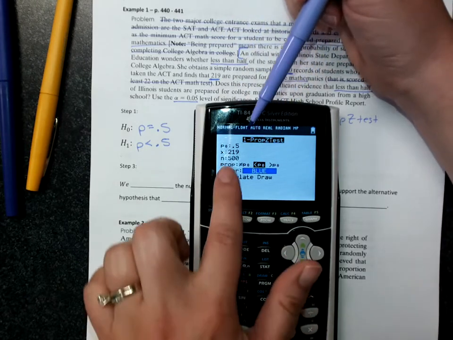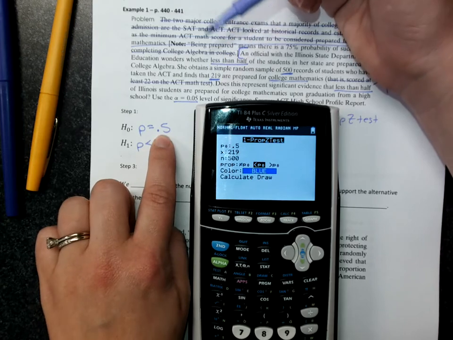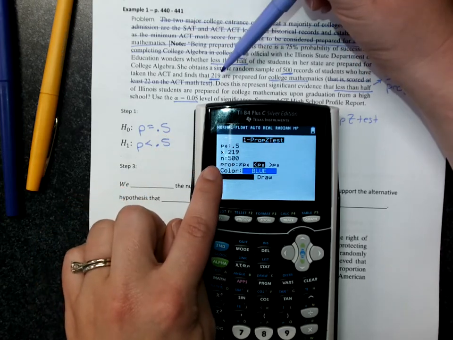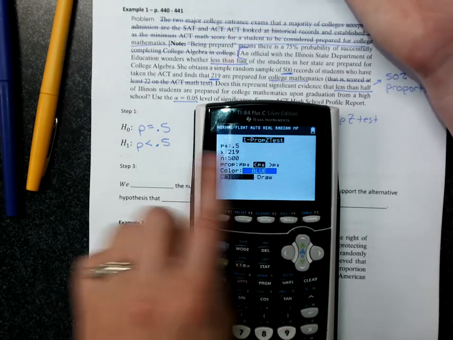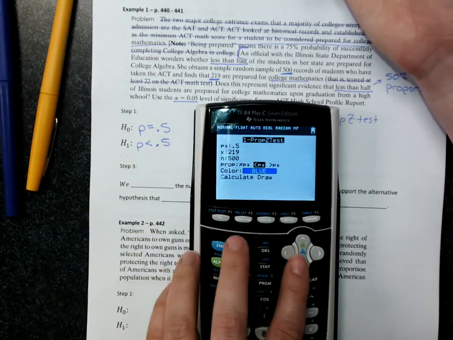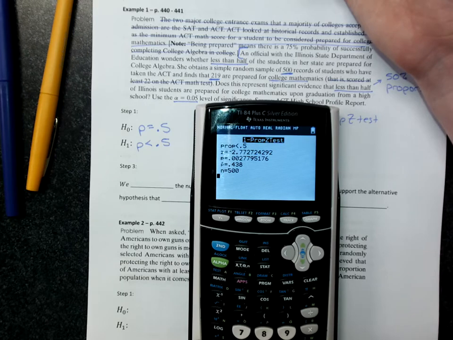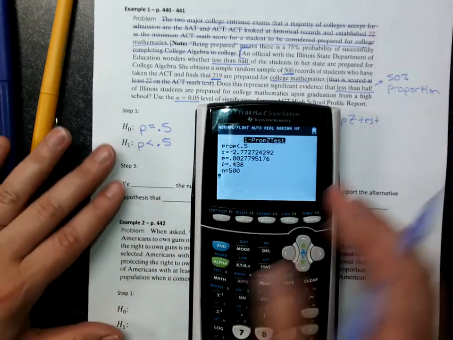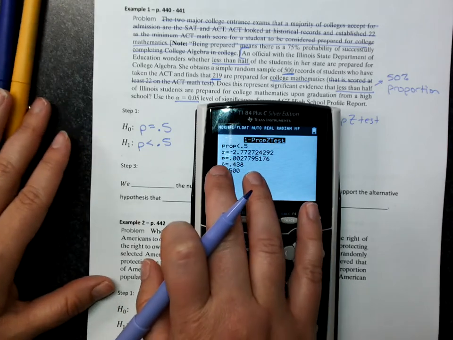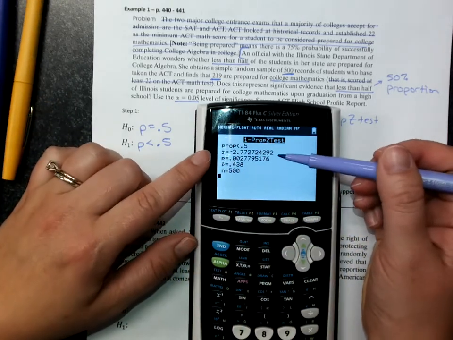So again, the null proportion is what you're testing against. Your x and your n come from your problem, and your alternative, or the thing you're trying to test, is the less than, and then calculate. Alright, so we tested less than. It gives you a z score and a p value. Your homework generally wants both.